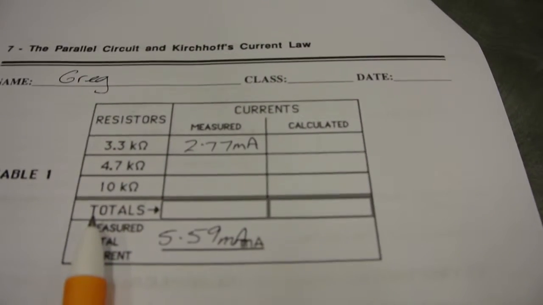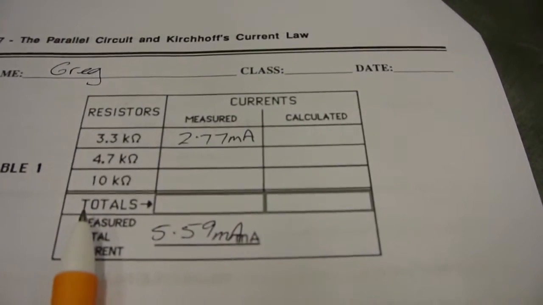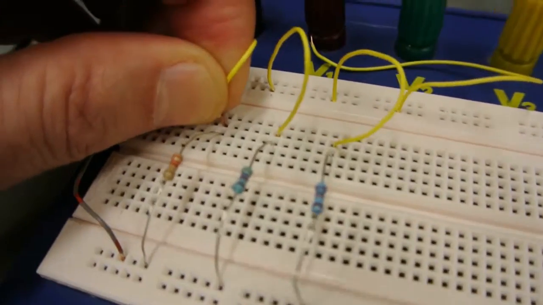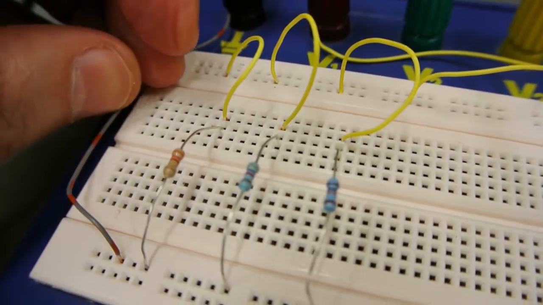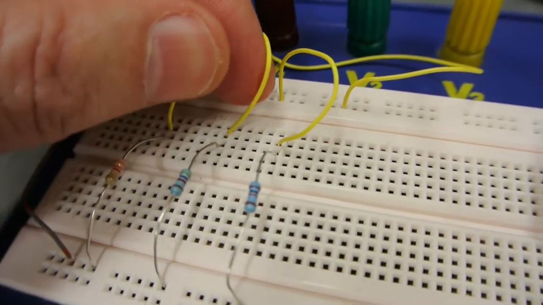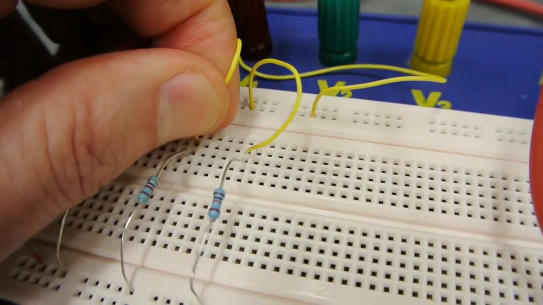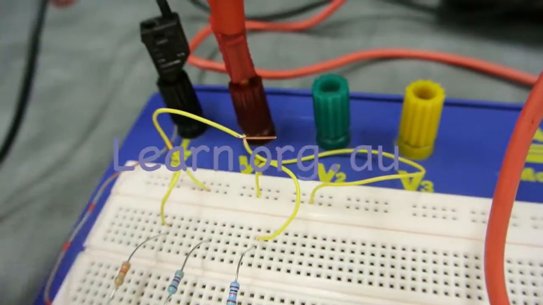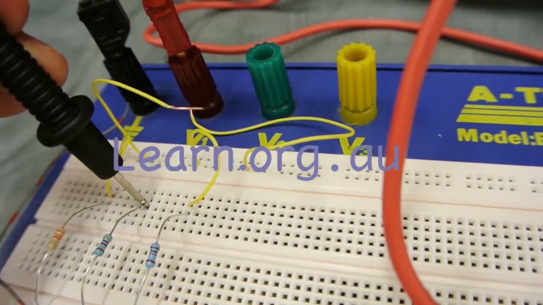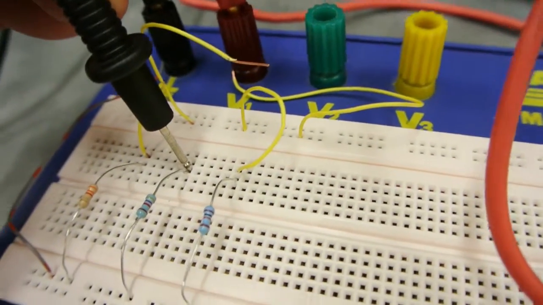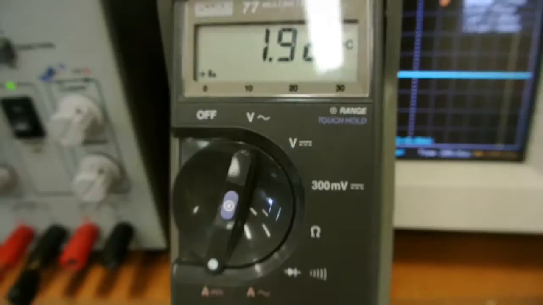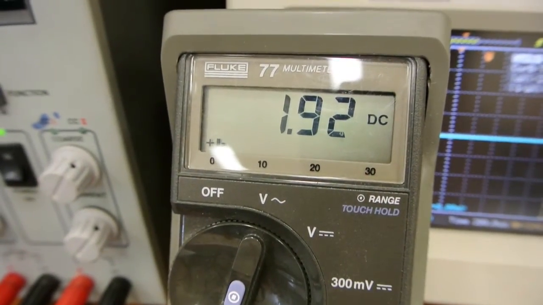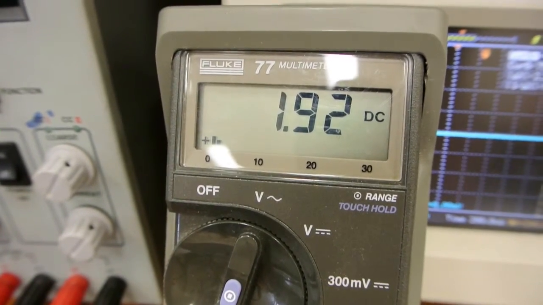Now that I've done that, I've recorded the current going through the 3.3k ohm resistor. I'll put the 3.3k ohm resistor wire back into the circuit, and I'll proceed to disconnect the next resistor, the 4.7k. Then I can take a reading of the current going through the 4.7k resistor by putting the black lead of the multimeter onto that resistor. It tells me I have 1.92 milliamps DC current, so I'll record that on the table.